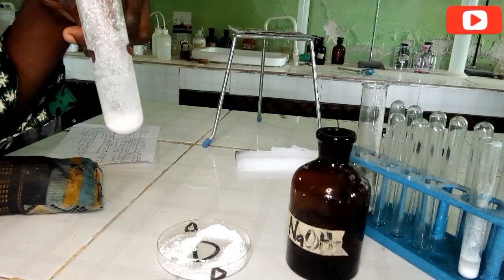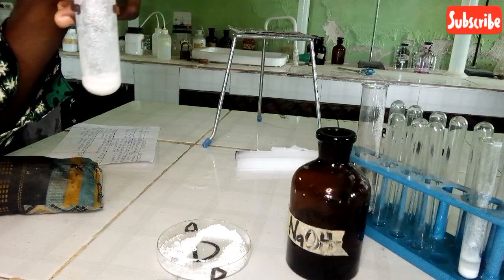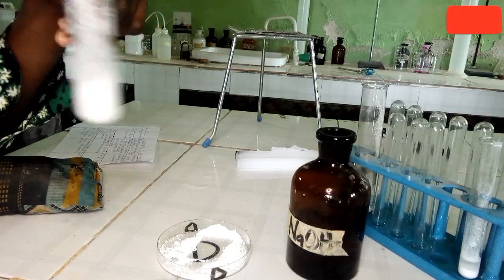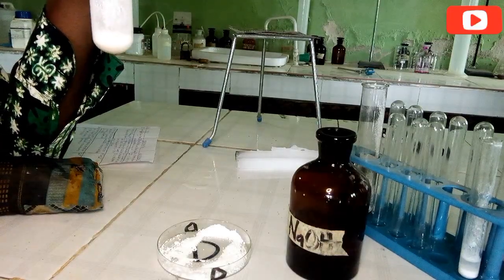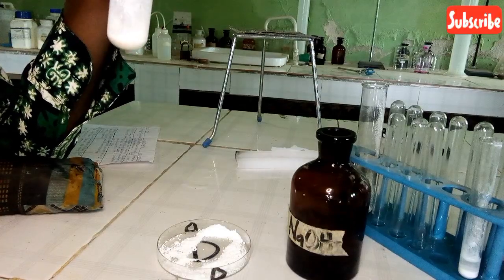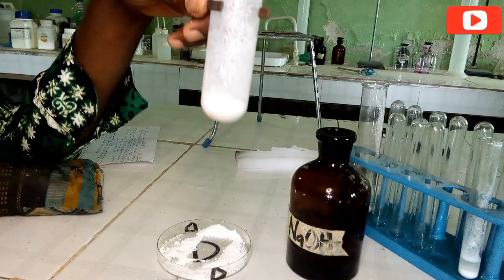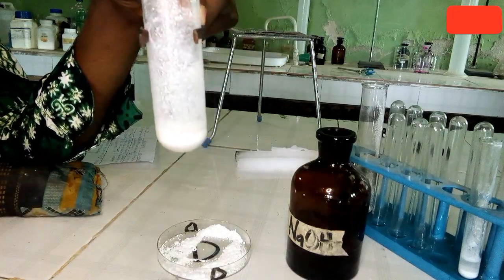So in drops first, what do we notice? There is a white precipitate, a white gelatinous precipitate. It looks gel-like on the surface. So let's add it in excess.